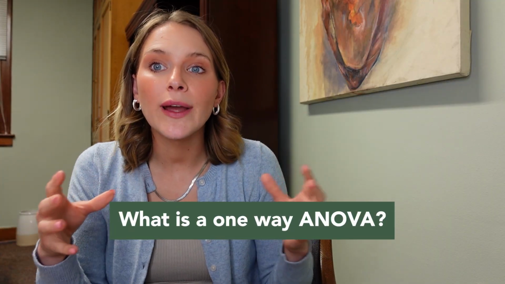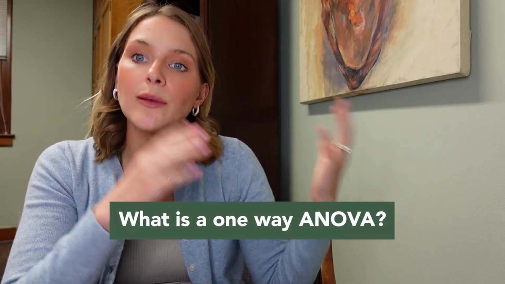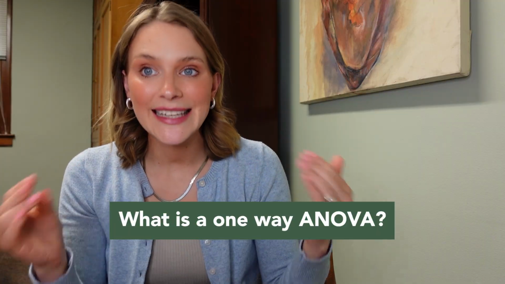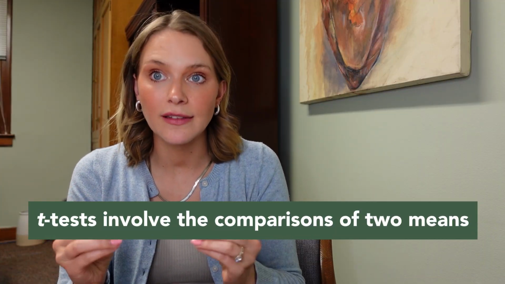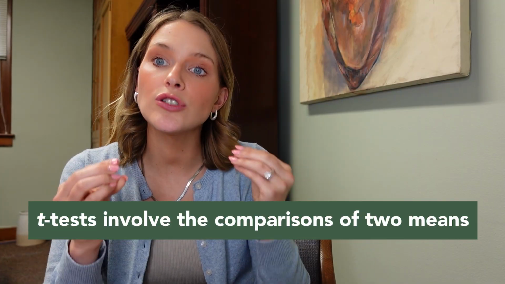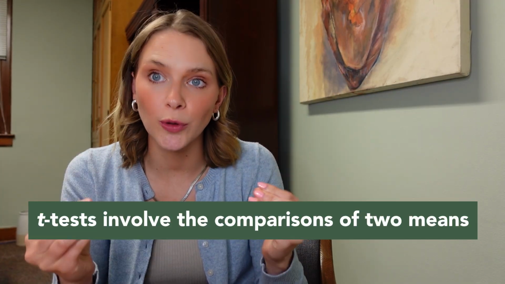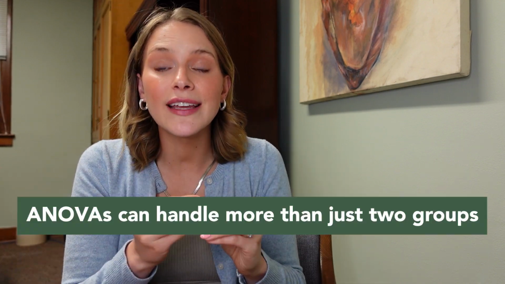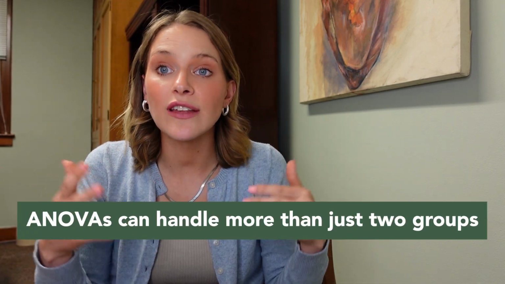Let's dive into it. First up, let's establish what a one-way analysis of variance, or one-way ANOVA, is. In the previous tutorials, we have covered t-tests. T-tests involve the comparison of two means, and t-tests can only handle two means or two groups that we're comparing with one another. Where ANOVA builds on that is that ANOVAs can handle more than just two groups.